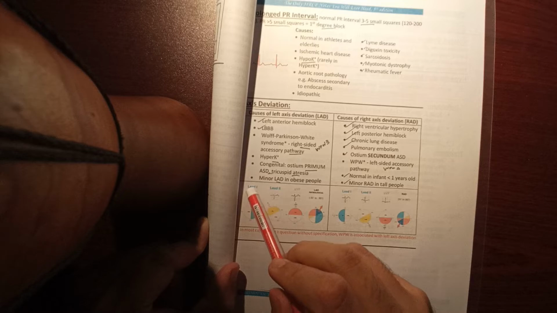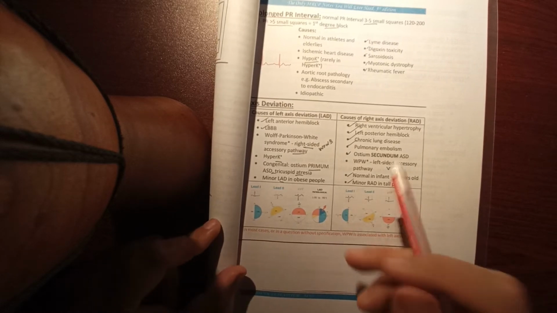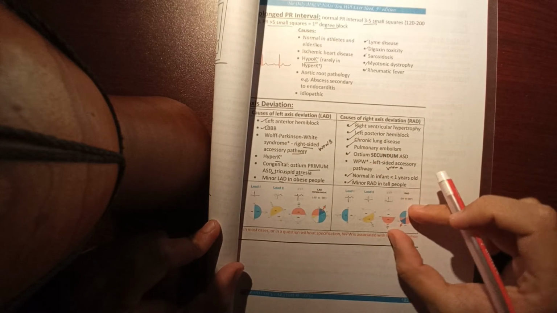Now, how do you know if it's left axis deviation? You see that in lead 1 of the ECG there'll be a positive QRS, and in leads 3 and aVF you will see negative. So that's LAD, deviation of the axis towards the left. For right axis deviation, the axis is deviated towards the right. So in lead 1 you will see negative, and in aVF you will see positive.